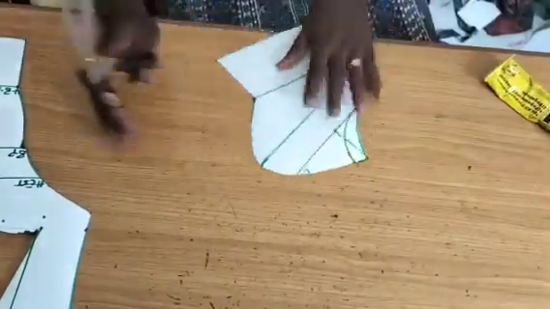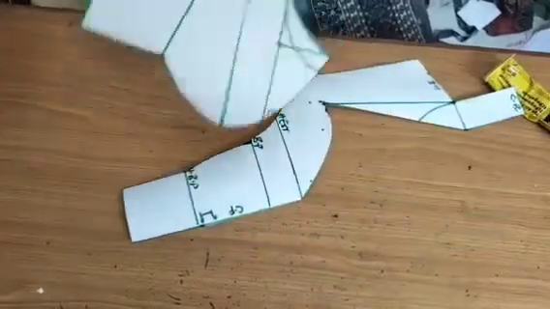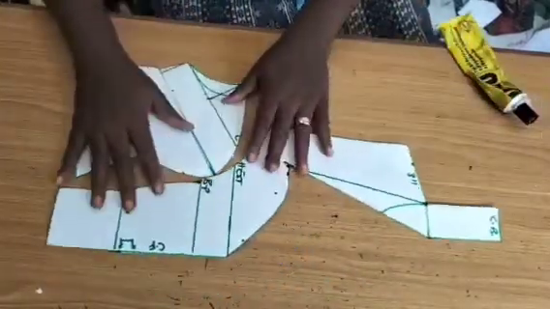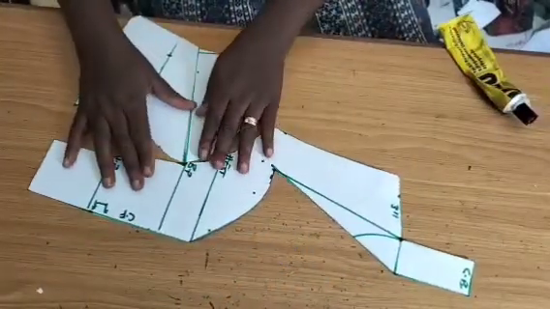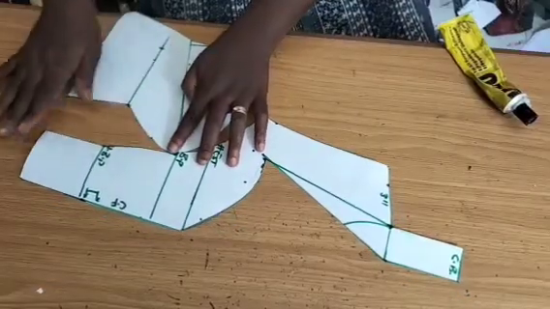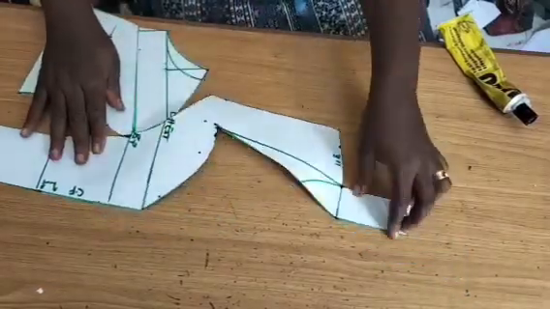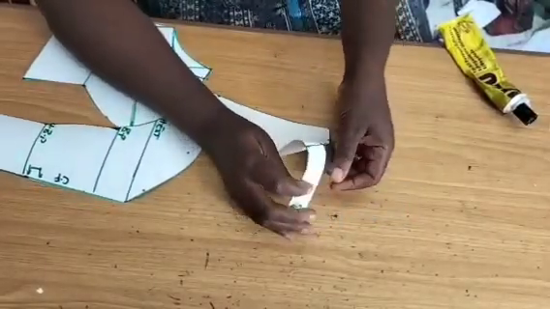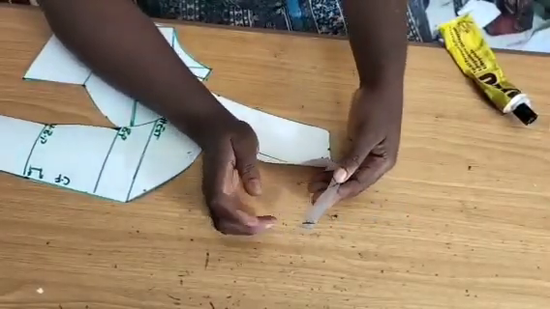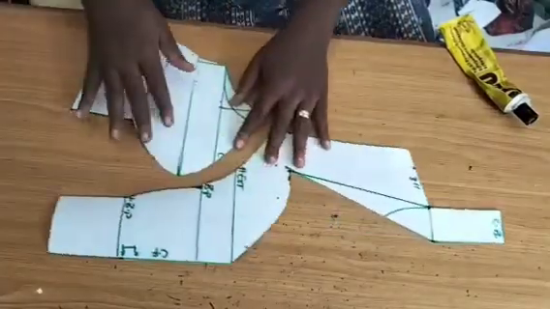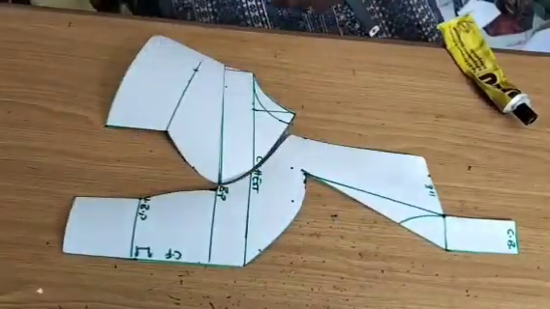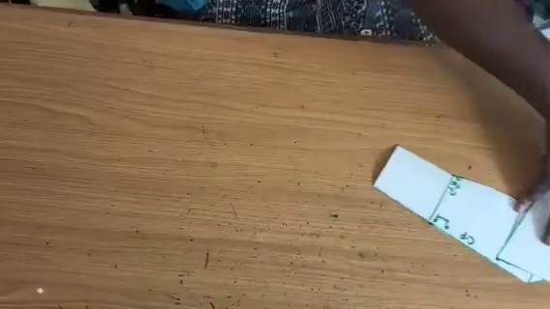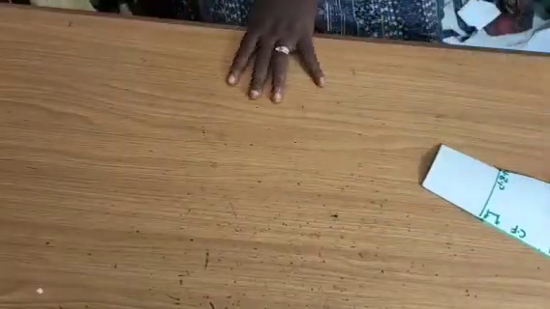Alright, so this is it, and this is what your front neckline looks like. Can you see? By the time we start sewing this, you are going to see. This part is going to be at the back. It's going to be at the back this way to form the neckline for us. Now I'll set this aside, and I'm going to cut my back.